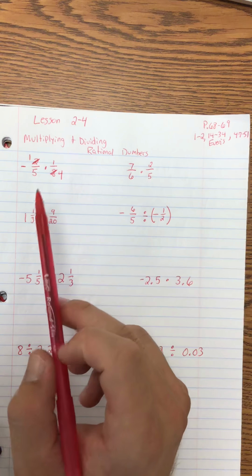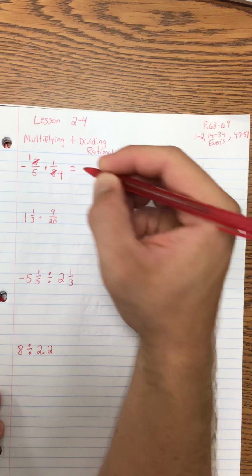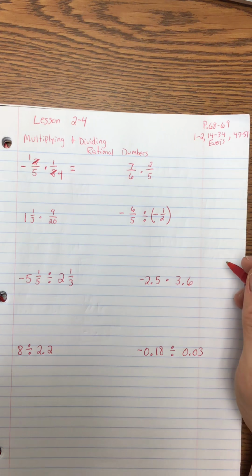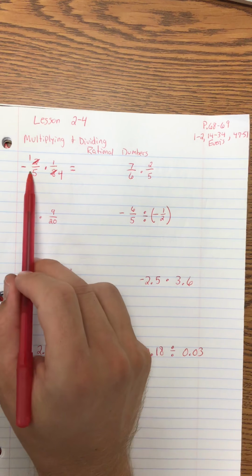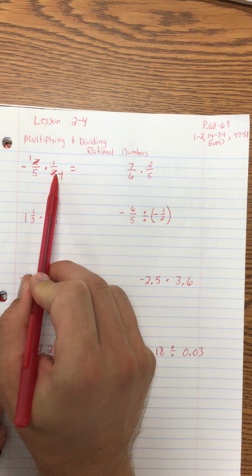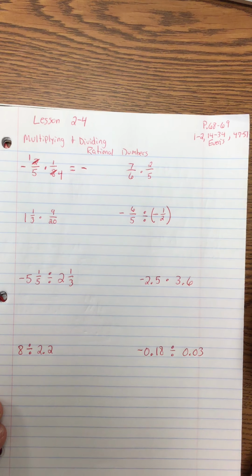So let's figure out if my answer is going to be positive or negative. Remember what we talked about in multiplying and dividing integers. If we have the same signs, our answer is positive. If we have different signs, our answer is negative. We do not ask ourselves which of these fractions or decimals is farther from 0. We only do that when we add and subtract. So same signs positive, different signs negative. I have a negative and a positive fraction, different signs. My answer I know is going to be negative. So I'm going to get that in my answer so I don't forget that negative sign right away.